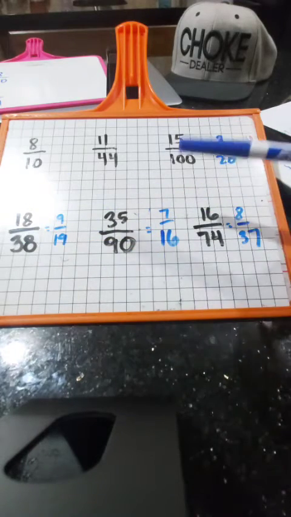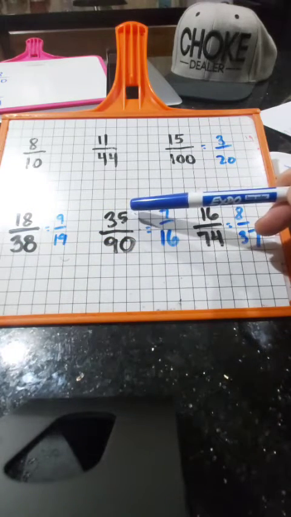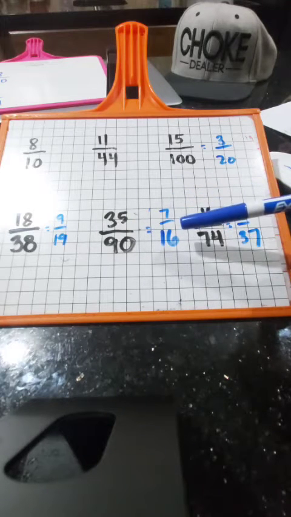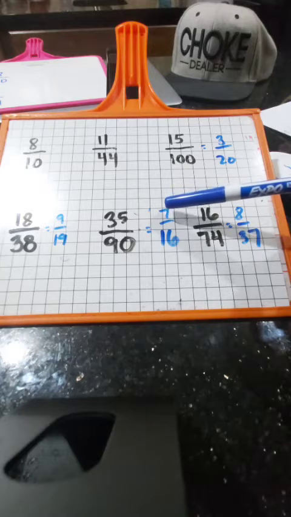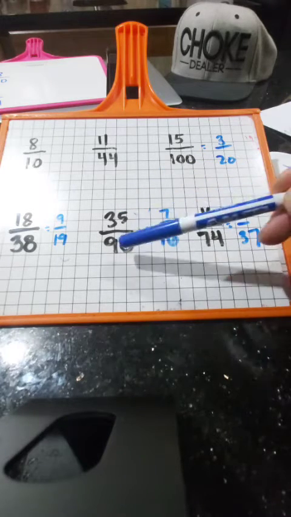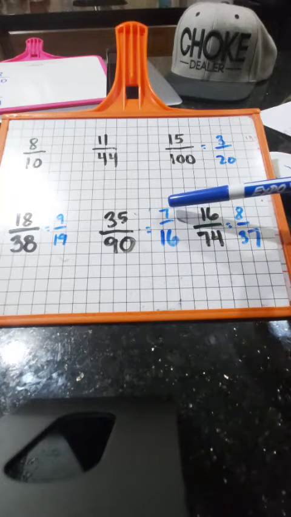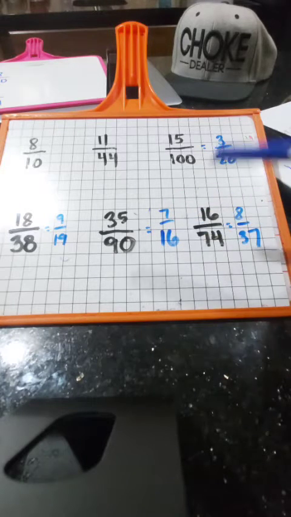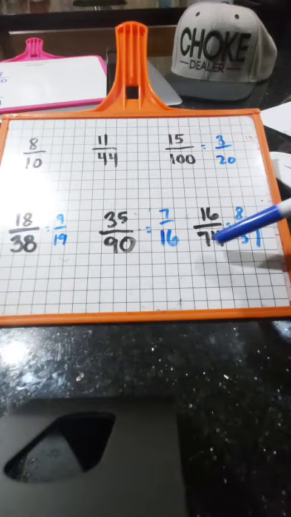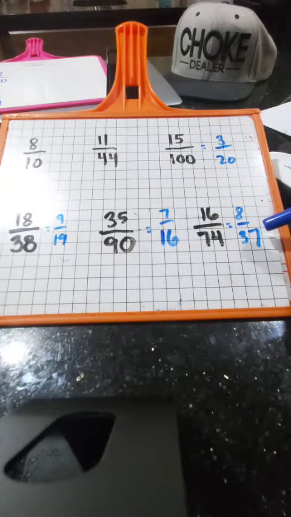Here on 35/90ths, the lowest common factor is 5, so 5 goes into 35 7 times, and 5 goes into 90 18 times, so the lowest terms is 7/18. And here on 16/74ths, the lowest factor was 2, and 2 goes into 16 8 times, and 2 goes into 74 37 times, so its lowest terms is 8/37.